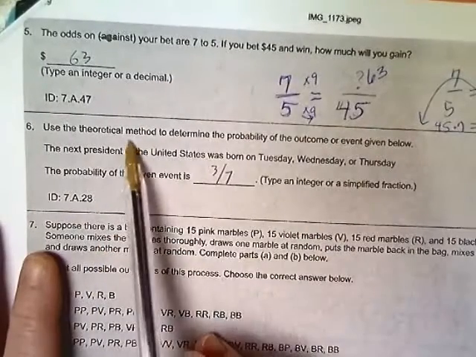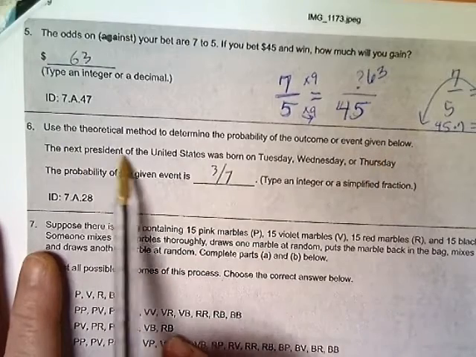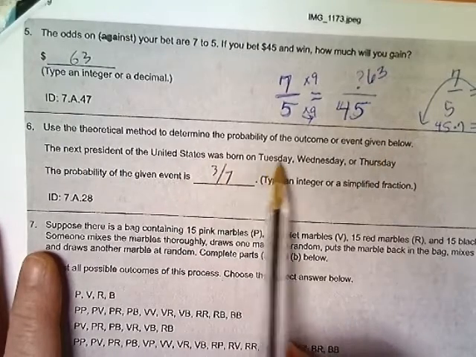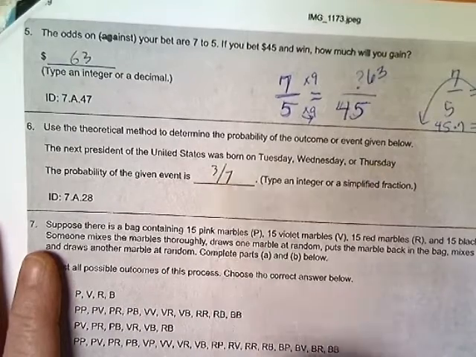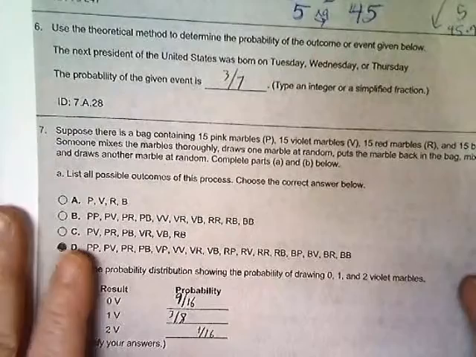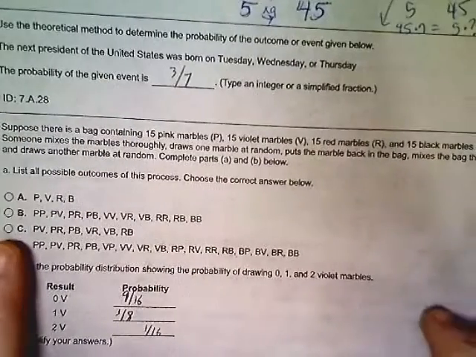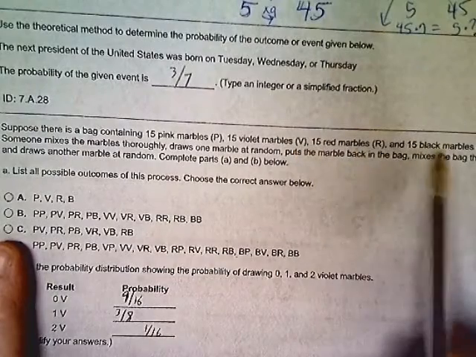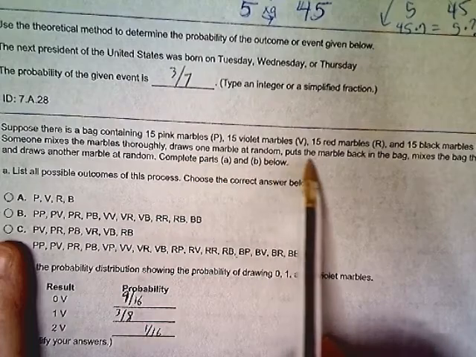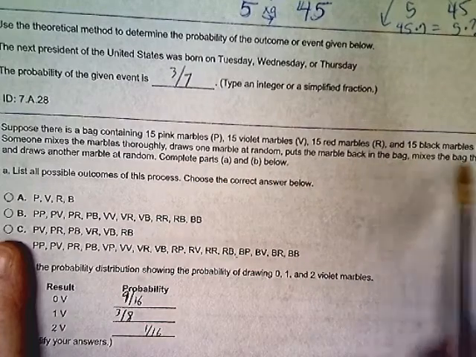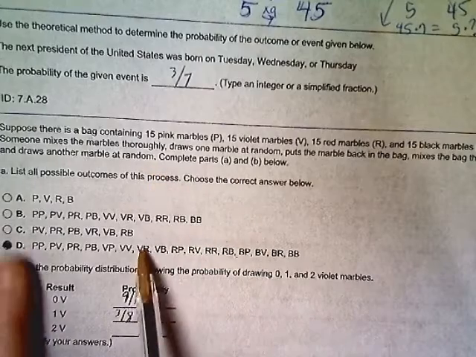Use the theoretical method to determine the probability of the outcome or the given event. The next president of the United States was born on Tuesday, Wednesday, or Thursday. That's a probability of 3 out of 7 because there's 7 days in a week. Suppose there's a bag containing 15 pink marbles, 15 violet marbles, 15 red marbles, and 15 black. Someone mixes the marbles thoroughly, draws one marble at random, and puts the marble back in the bag. Mixes thoroughly and draws another marble. Complete parts A through B.